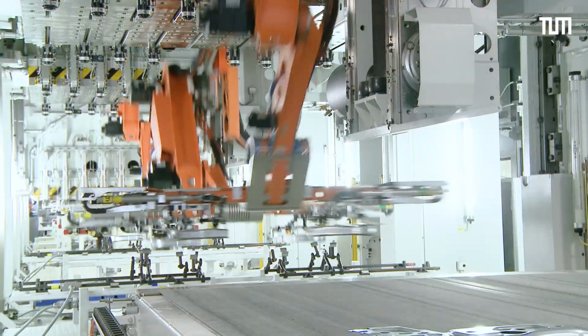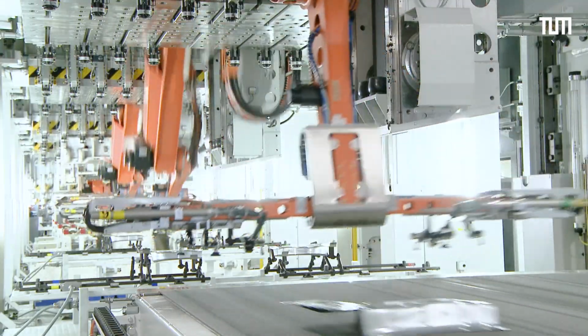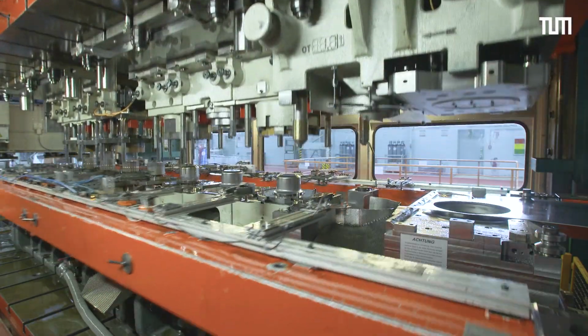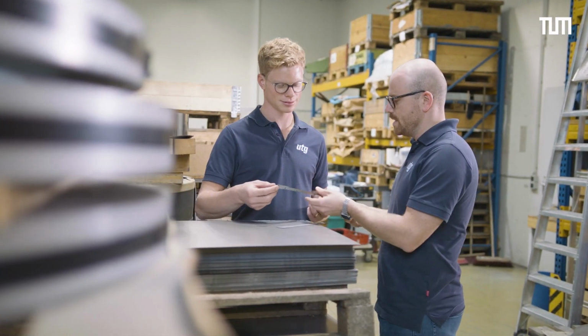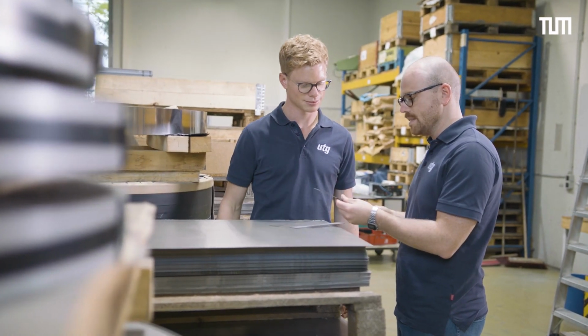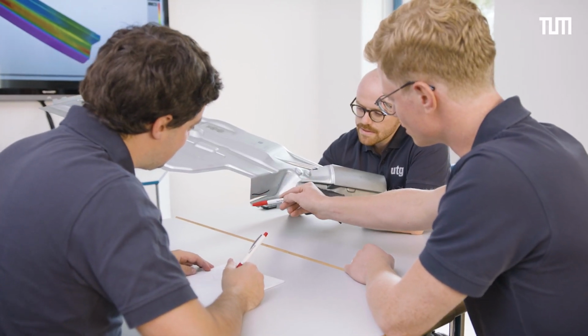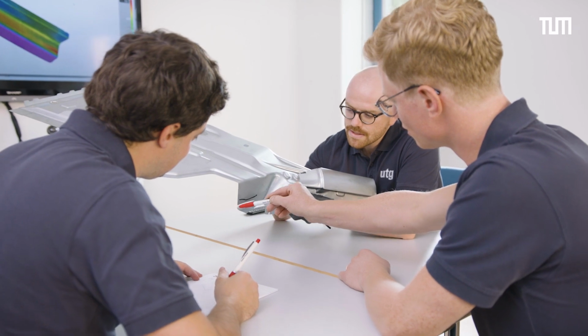Industrial sheet metal forming puts great demands on robust manufacturing processes with minimal resource expenditure. The Chair of Metal Forming and Casting at the Technical University of Munich is currently researching a method that will facilitate effective and efficient processes in production engineering.